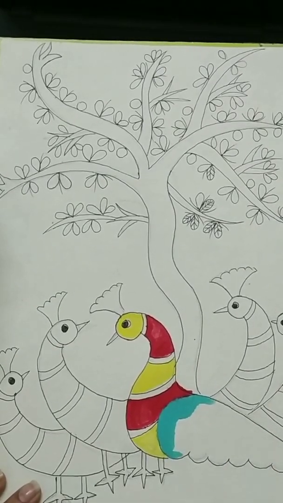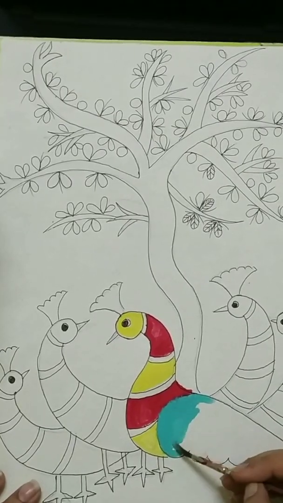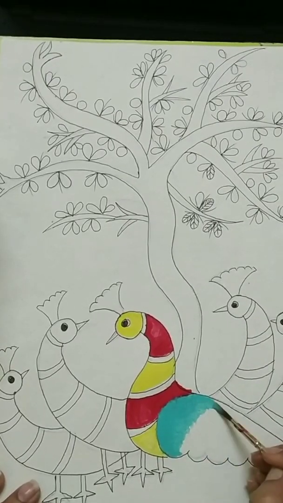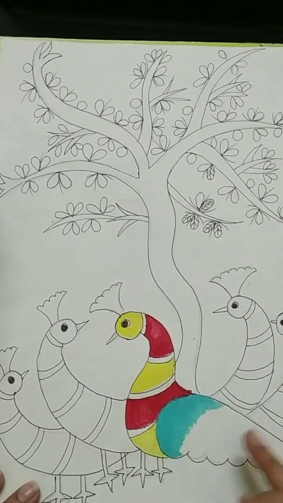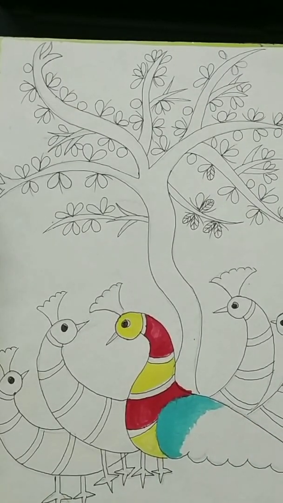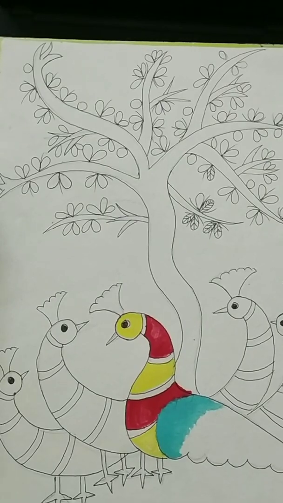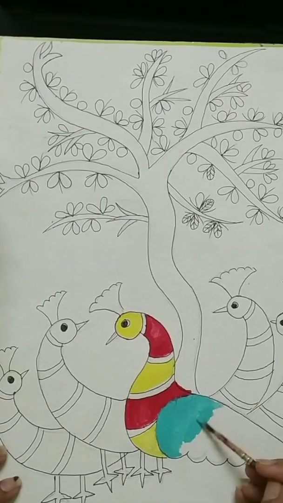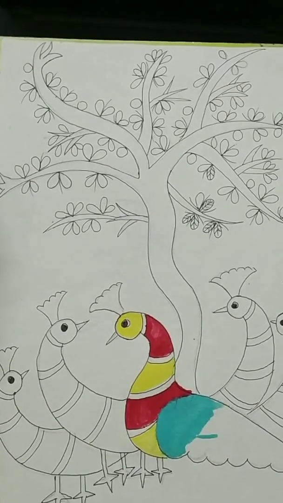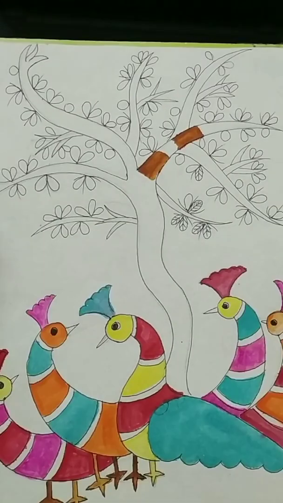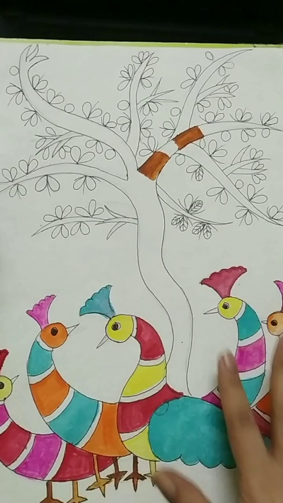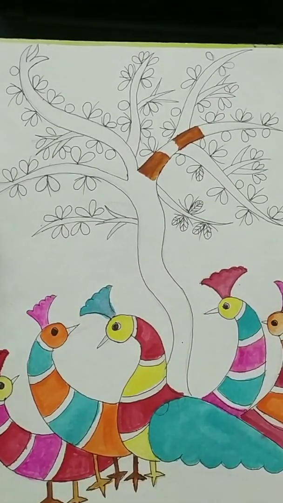So this also I'm going to color completely with one color. You can choose two colors also, it's up to you. See, the flat portion of my drawing is colored, especially in birds.